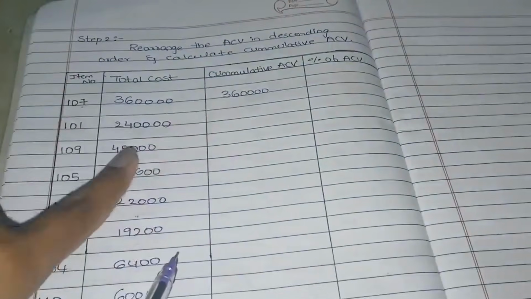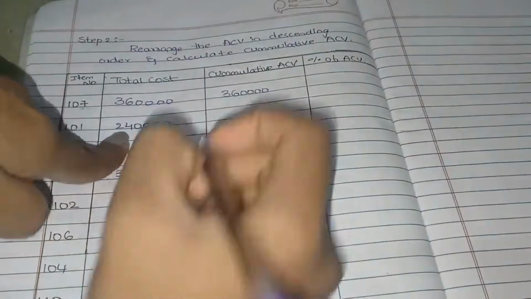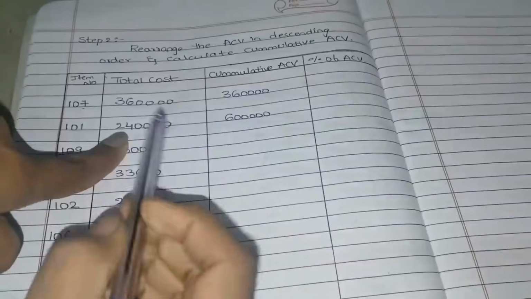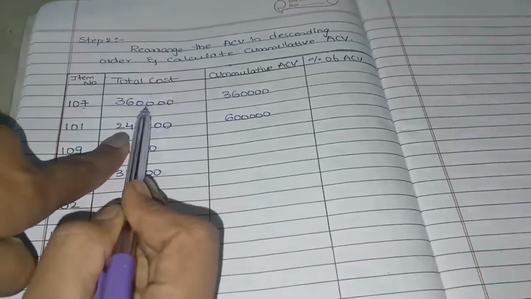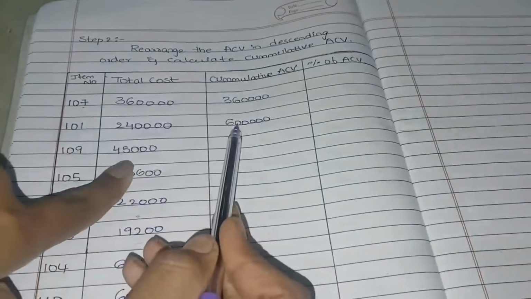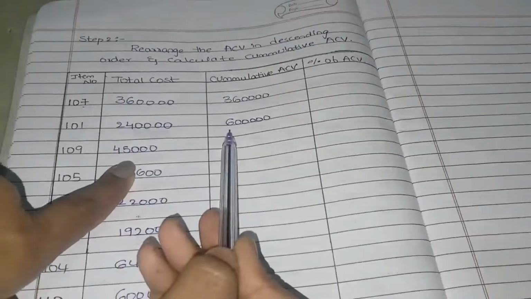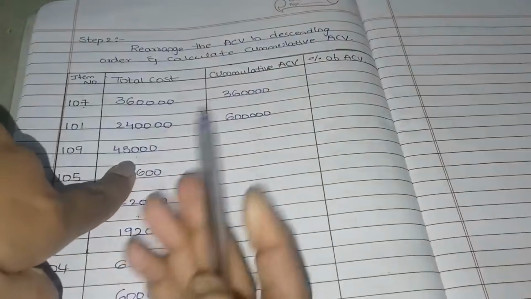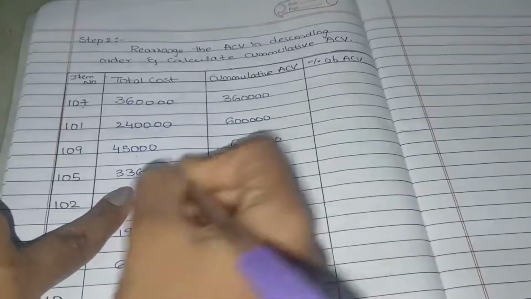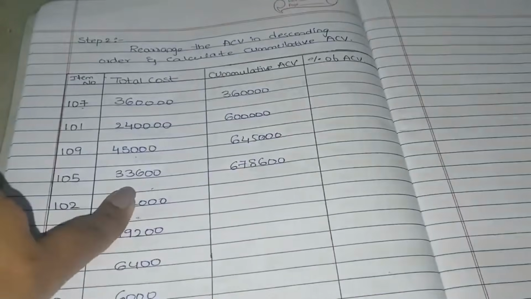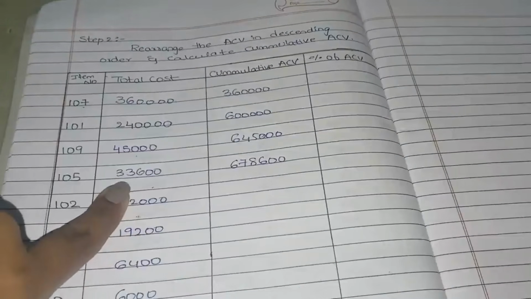ఎంత ఉంది? 3,60,000 ఉంది. ఓకే, సో 3,60,000 ప్లస్ 2,40,000 ఎంత? 6 lakhs. అంటే క్యూములేటివ్ అంటే ఫస్ట్ నంబర్ సేమ్ వేసుకోవాలి. ఇది యాడ్ చేస్తే ఇది వస్తుంది, ఇది యాడ్ చేస్తే ఇది వస్తుంది. సో ఇట్లా యాడ్ చేసుకుంటూ పోవాలన్నమాట మనం. ఓకే, 6 lakhs ప్లస్ 45,000, 6,45,000 రైట్. 6,45,000 ప్లస్ 33,600, 6,78,600. మీ దగ్గర క్యాలిక్యులేటర్ ఉంటే నేను చెప్తున్నది కరెక్టా లేదా అనేది మీరు కూడా క్యాలిక్యులేట్ చేయండి.